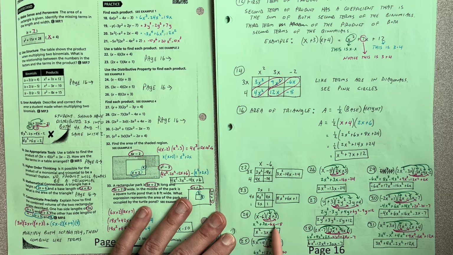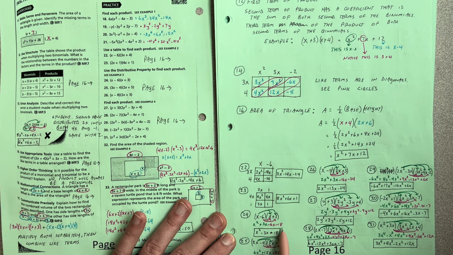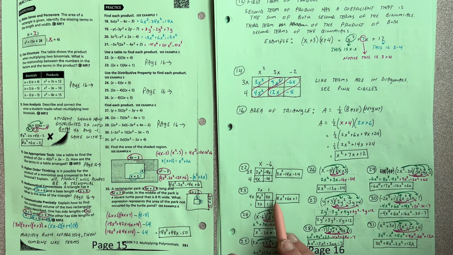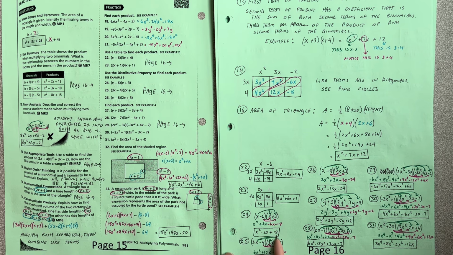Combining the like terms, they're right here. 3x minus 6x is negative 3x. x squared comes down, negative, that's a negative. Negative 18 comes down. Now, if you chose to do the box method, your like terms would be in the corners just like this. So you'd get the same 4 things I did, but you would get them in a box and you would have like terms in the corners, 3x and negative 6x. You'd combine them, you'd get the same result.